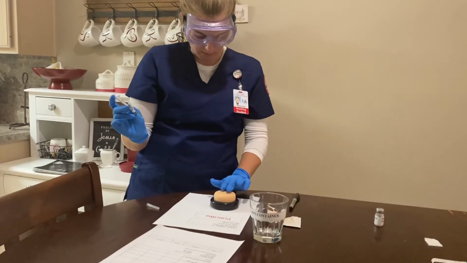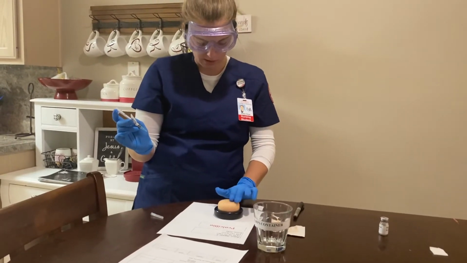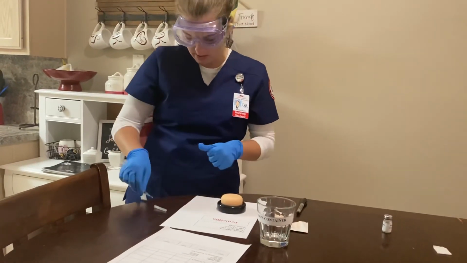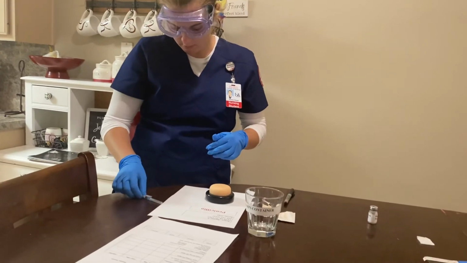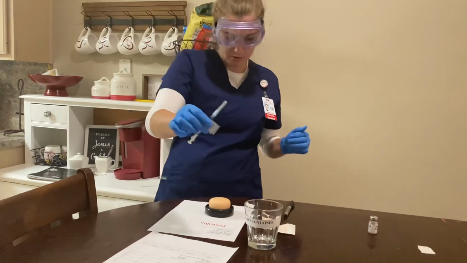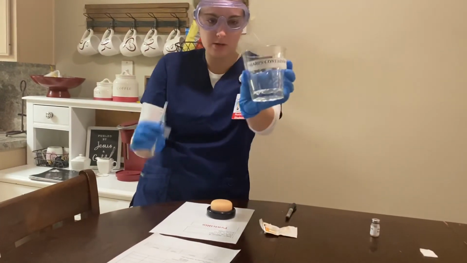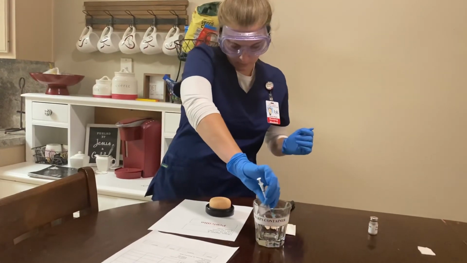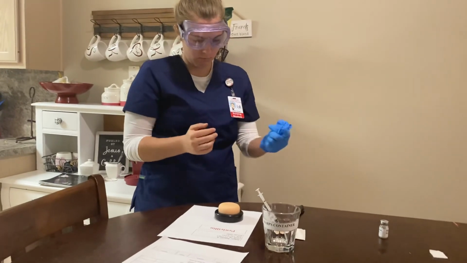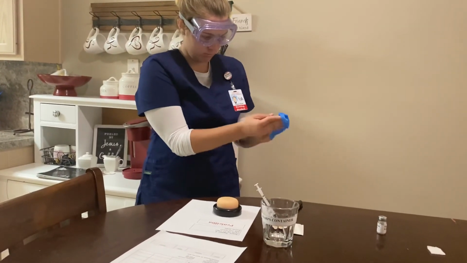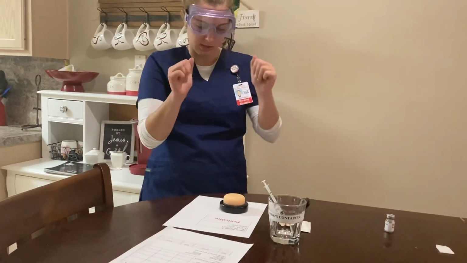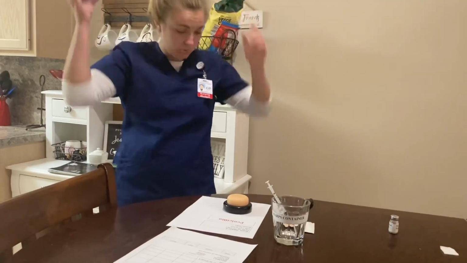And then I'm going to put light pressure on around, making sure I don't massage. And then I'm going to recap because I don't have a safety part. I then would dispose of this in these sharp containers. I have this labeled. I then would remove my gloves. And throw that in the trash can. And then I would raise the bed and then raise the side rails, and then also remove my goggles.